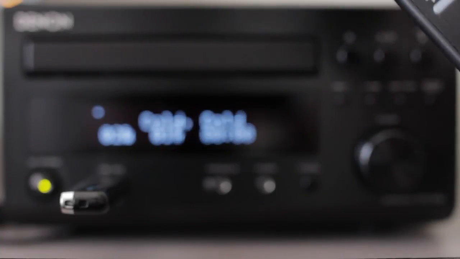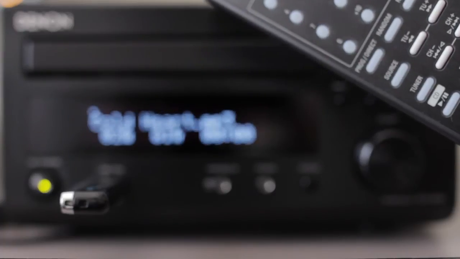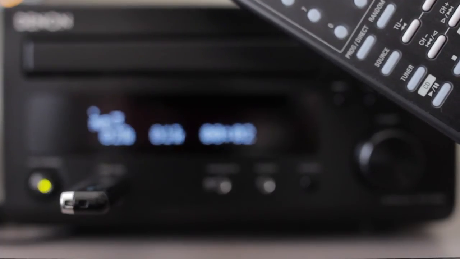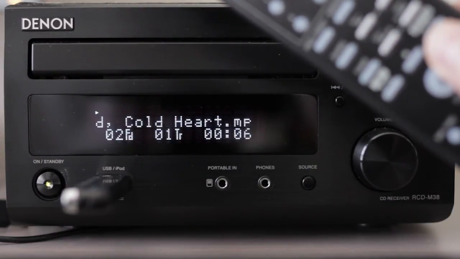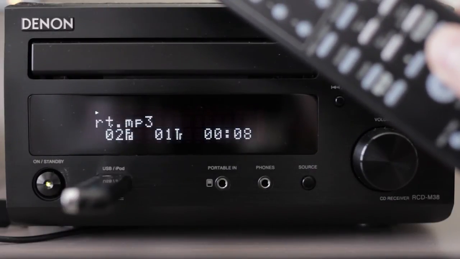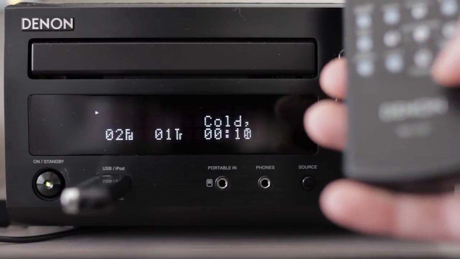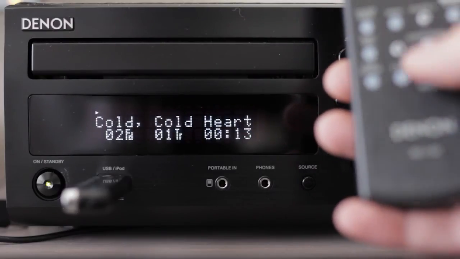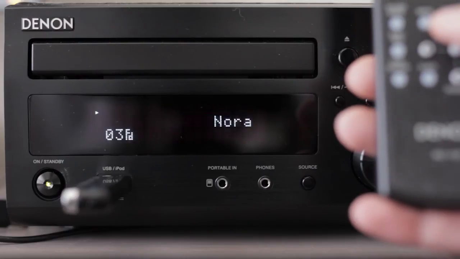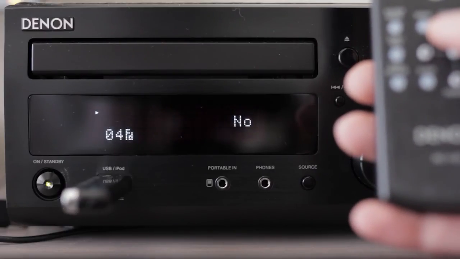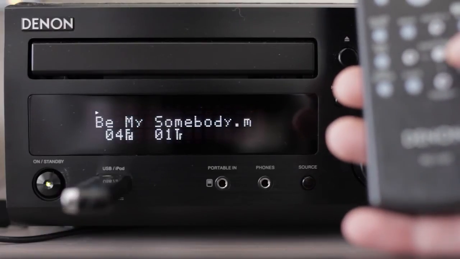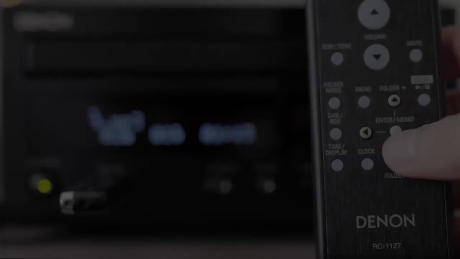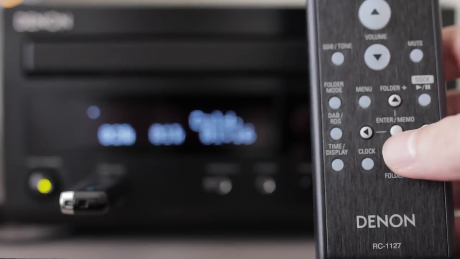One of the less intuitive things that I mentioned earlier is browsing the contents of the USB drive while playing a track. You can basically navigate the folders and look for another track without having to interrupt or stop the track that's currently playing. For the most part, you can do this similar to when nothing is playing, but there are some slight differences which I'm going to talk about next.